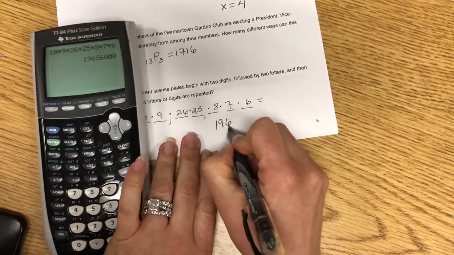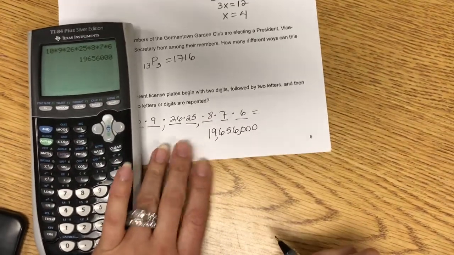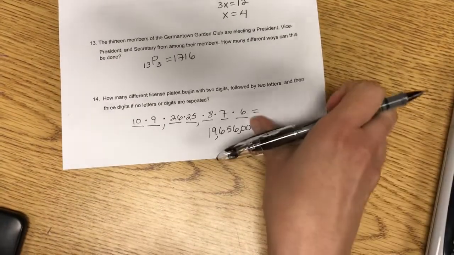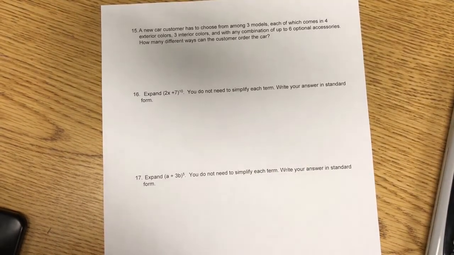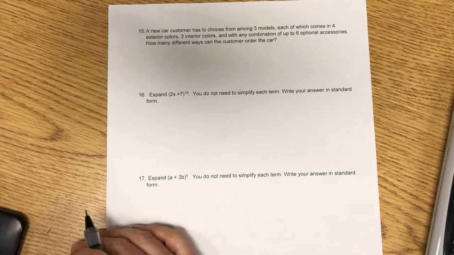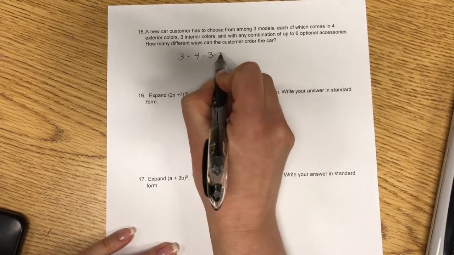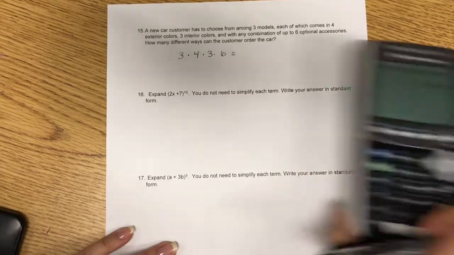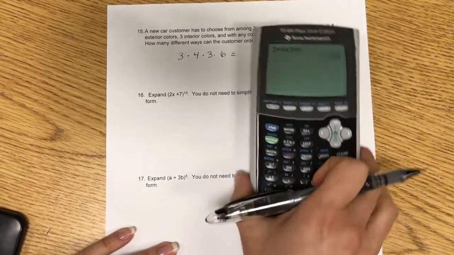And we get 196,560,000. So that is 19,656,000 different license plates. A new car customer has to choose 3 models, 4 exterior colors, 3 interior colors, and any up to 6 accessories. So that's 3 times 4 times 3 times 6 for 216.